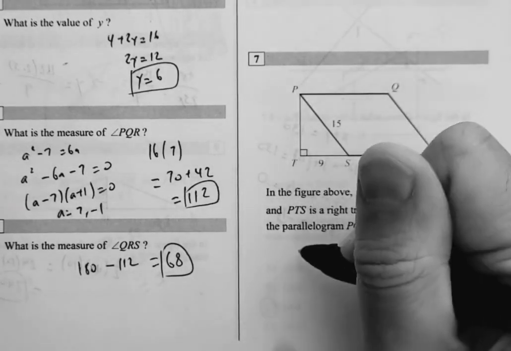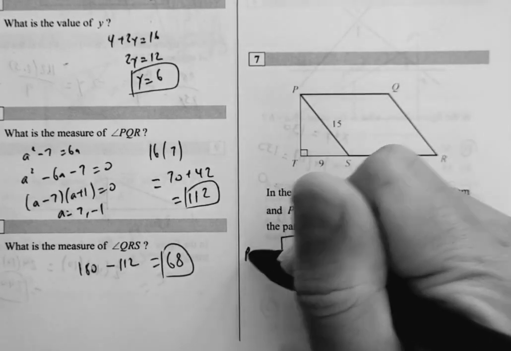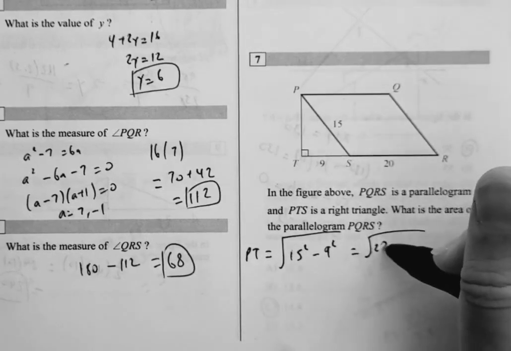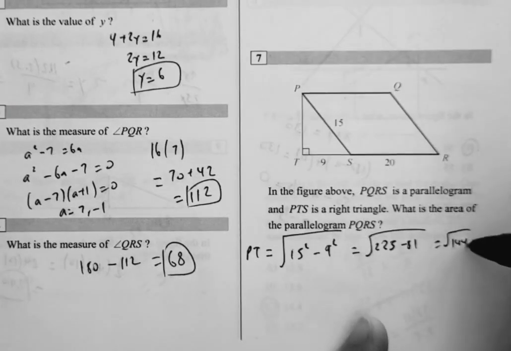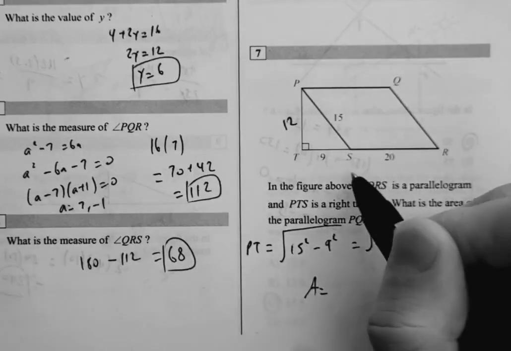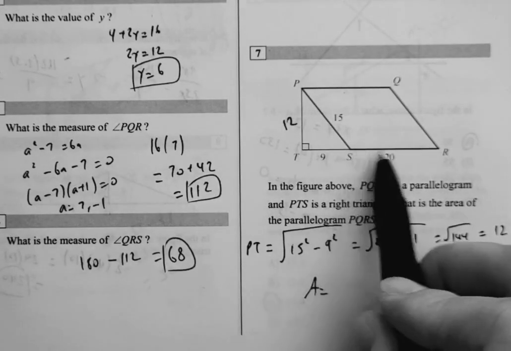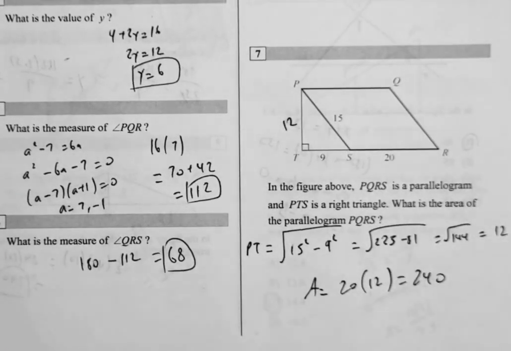Pythagorean theorem. It will be the square root of 15 squared minus 9 squared. That's PT, which is 225 minus 81. Okay. This is square root of 144, which is 12. So this length is 12. Now we can do area is base of the parallelogram, so don't count this 9, 20, times the height of the parallelogram, which is 12, which is 240. Let me double check. Yep. Okay, so lots of ideas that you need to remember for parallelograms, but they're not too bad, hopefully.